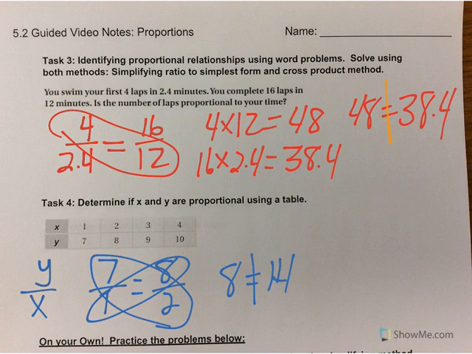Once I've proven that two of those are not proportional, then the whole thing is not proportional. I don't need to do any other testing. If those were proportional, then I would still need to check them with the other two ordered pairs, the 3, 9 and the 4, 10. But once I've proven that those two are not proportional, then my answer is no. The numbers in that table are not proportional.